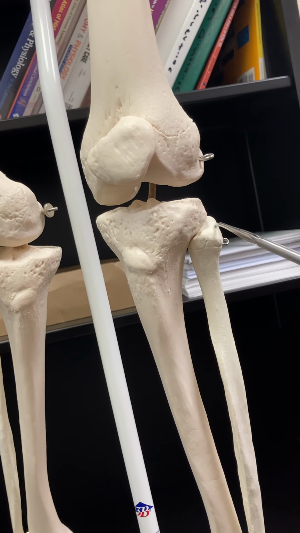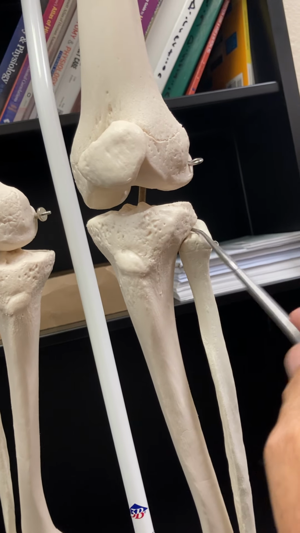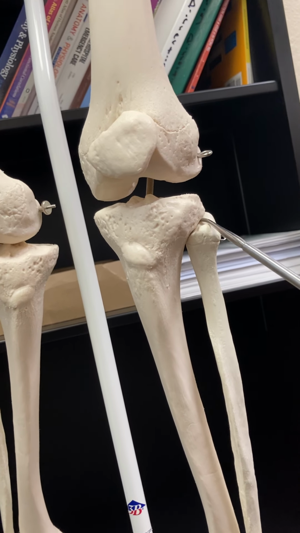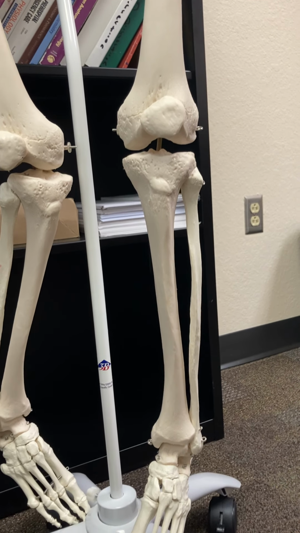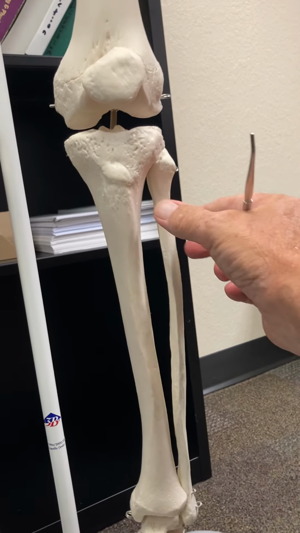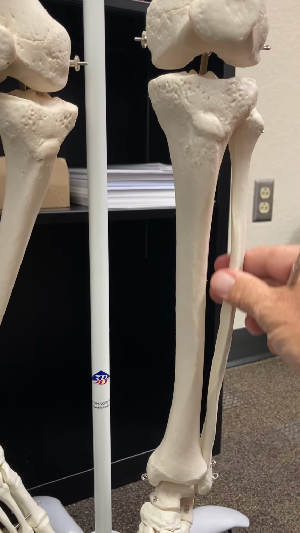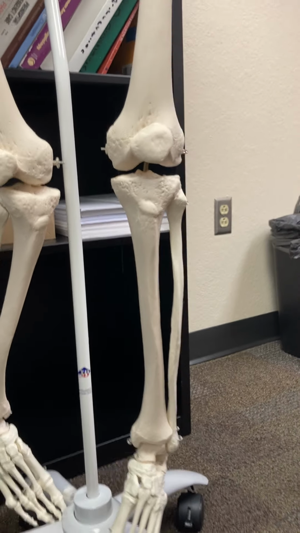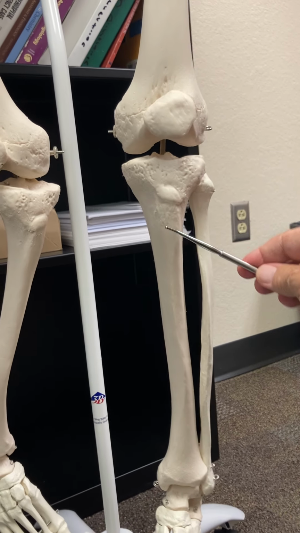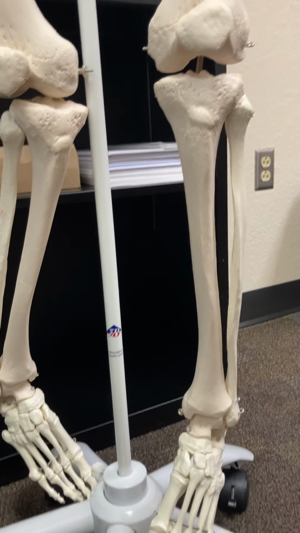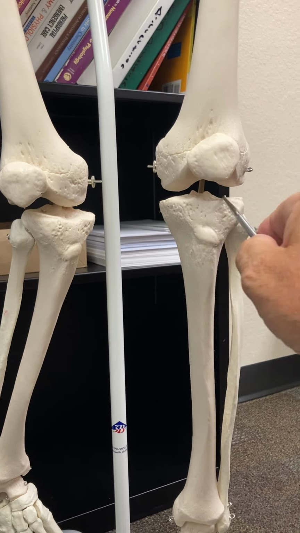So there's going to be a smooth area here on the head of the fibula, and on the underside of the tibia right there. Fibula also has a sharp crest on the anterior. All right, so if you're trying to tell the anterior of the tibia, look for the tibial tuberosity, look for the anterior crest. If you're trying to find the medial, look for the medial malleolus. If you're trying to find the superior, you look for the big condyles.